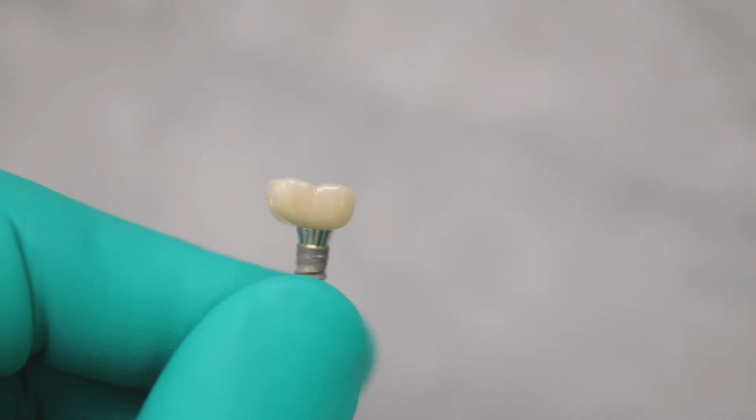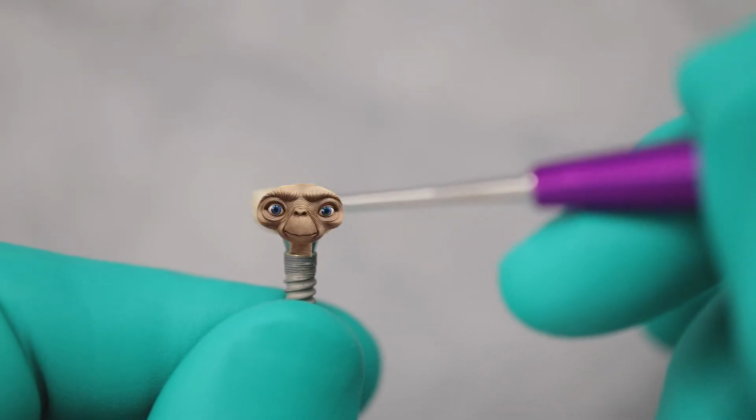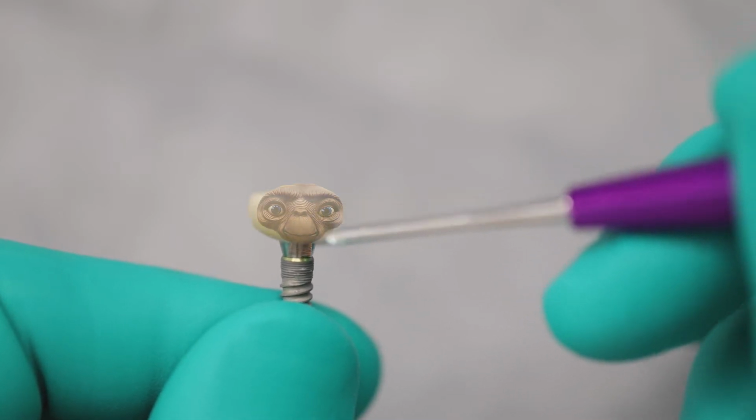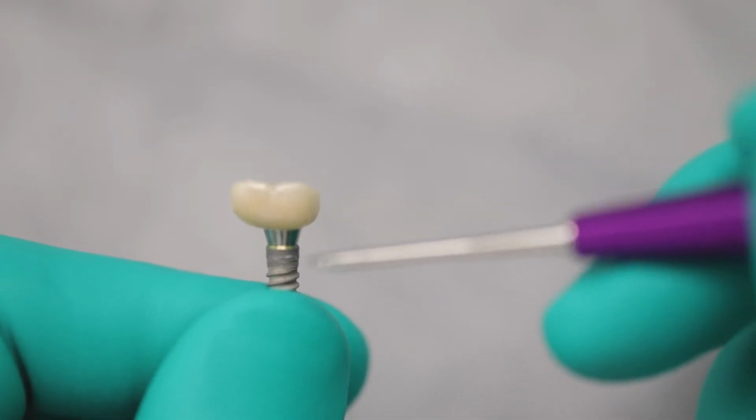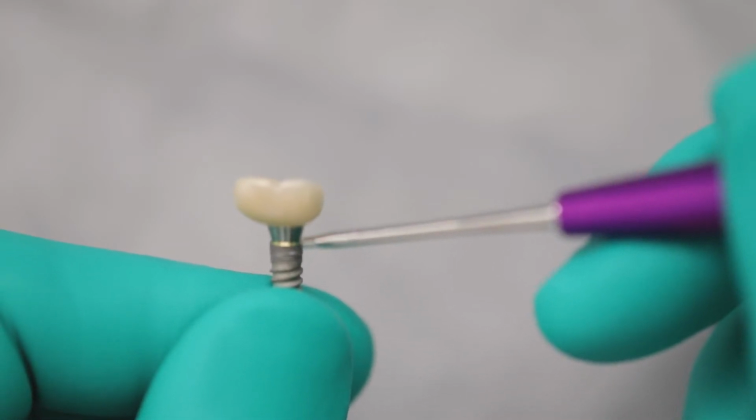The second shape that I'd like to discuss with you is our ET. This is a prime example of an ET case. So to me, it looks like ET. If you have a little eye here and an eye here and a little grin right here, this looks like an ET. And so what happens with these cases is, if the platform of the implant, let me get it in focus here for you.